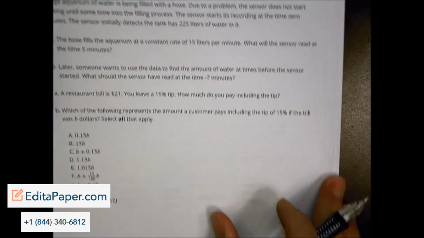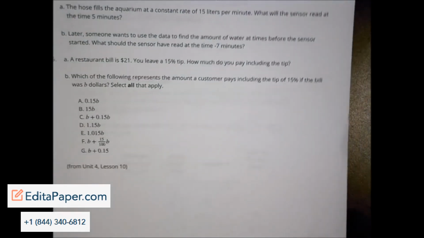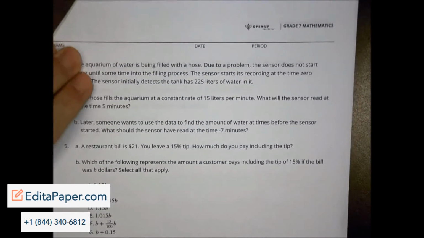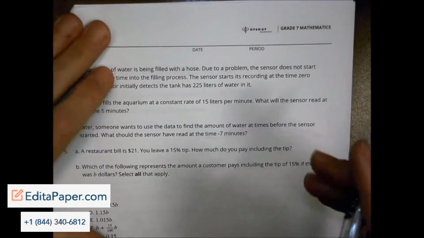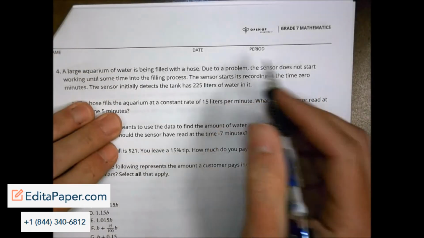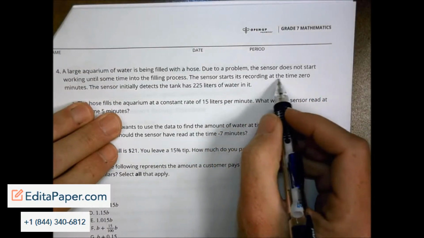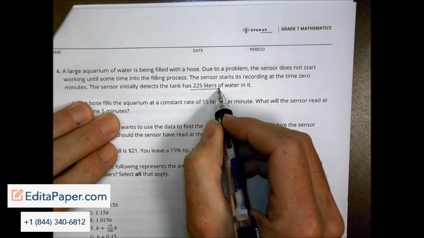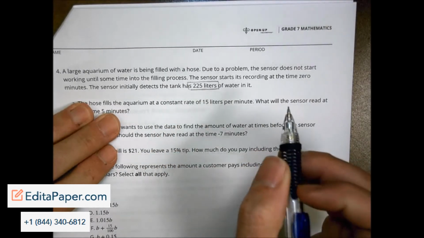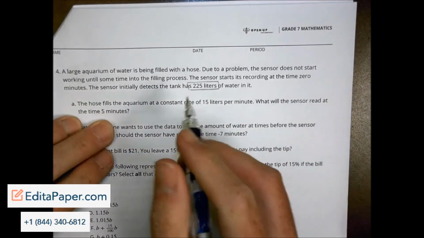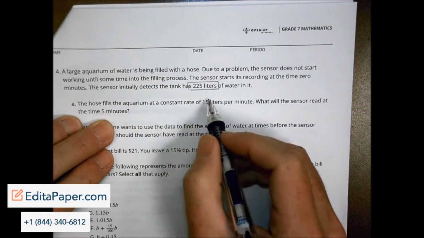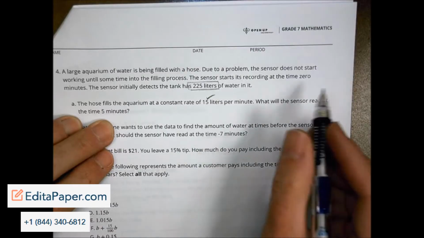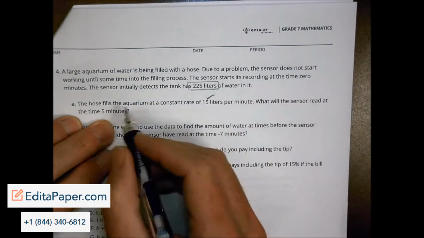Let's look at number 4. A large aquarium is being filled with a hose. Due to a problem, the sensor does not start working until sometime into the filling process. The sensor starts its recording at the time 0 minutes. The sensor initially detects the tank has 225 liters of water in it. So at time 0, we're at 225. The hose fills the aquarium at a constant rate of 15 liters per minute. What will the sensor read at the time 5 minutes?